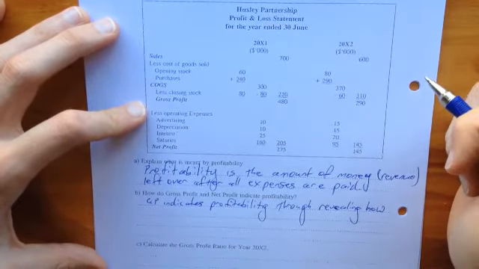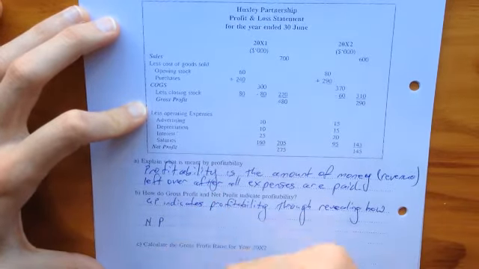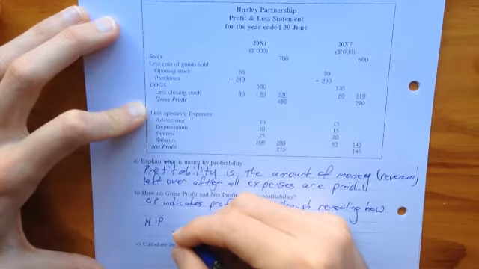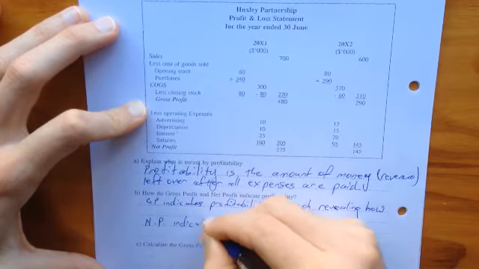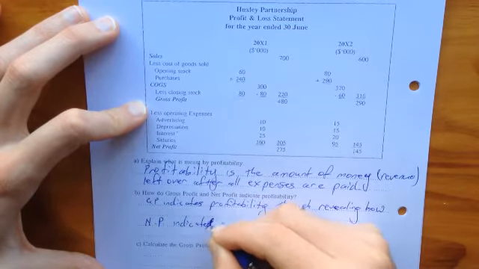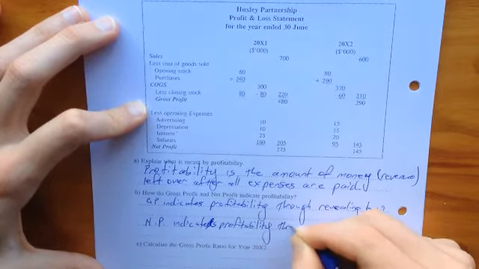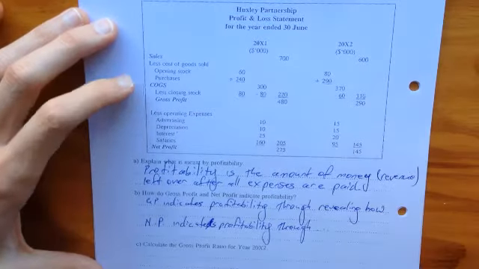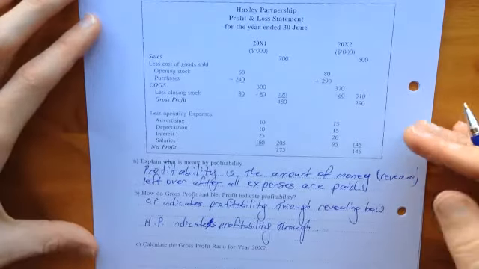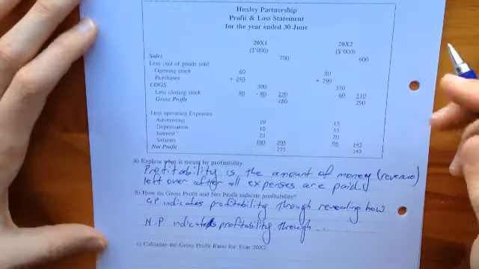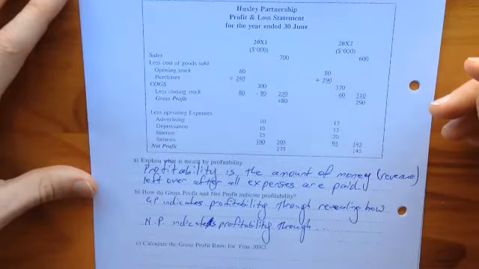Net profit is slightly different to that, because net profit comes after gross profit. You've got to remember that from your income statement. Net profit indicates profitability through revealing how much of our revenue is lost to all our other expenses. And then whatever's left over shows us how much we got left.